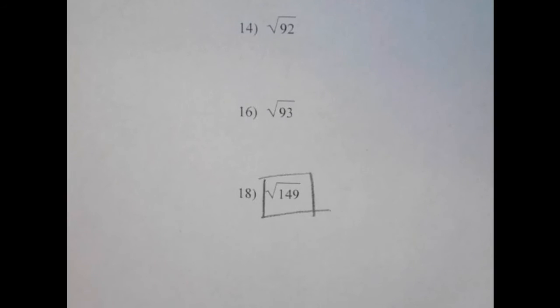Question? Not necessarily. 9 is an odd number. It's a perfect square. Okay. All right, go ahead and do your homework.